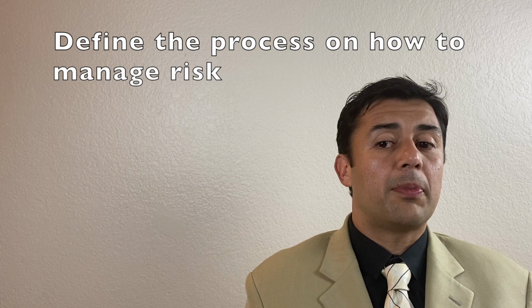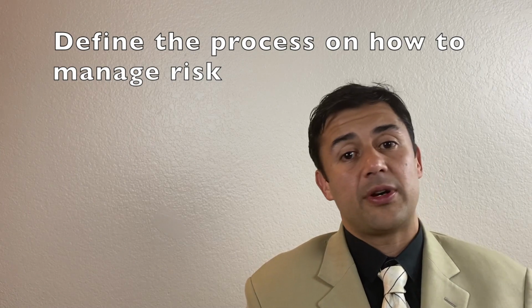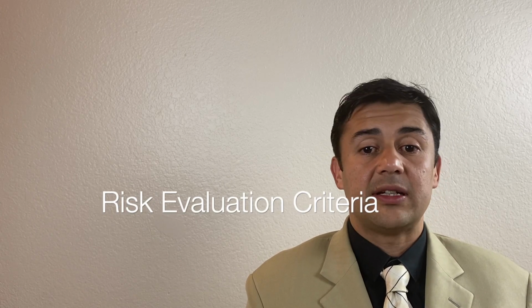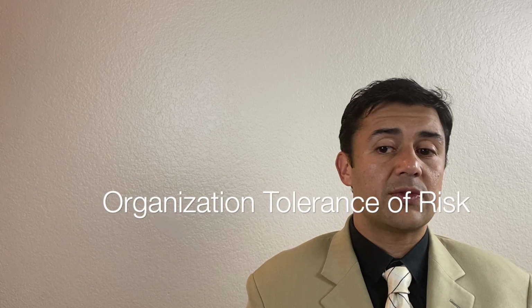The risk management plan is where we define the process through which we perform risk management, how we handle the activities related to risk, including communication, risk evaluation criteria, scope, organization tolerance for risk, and other relevant information to manage risk from a systems perspective.